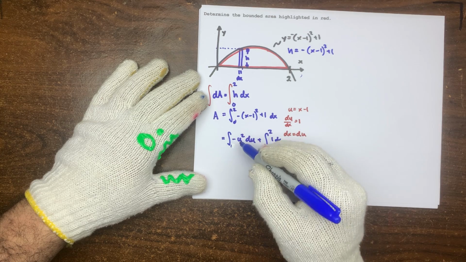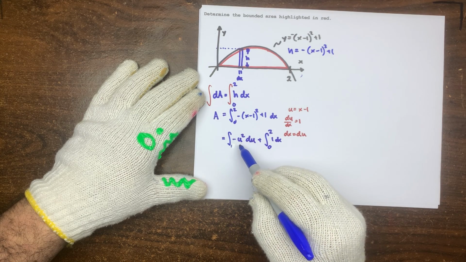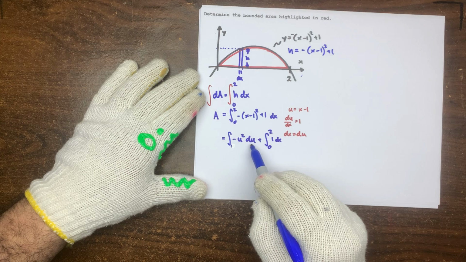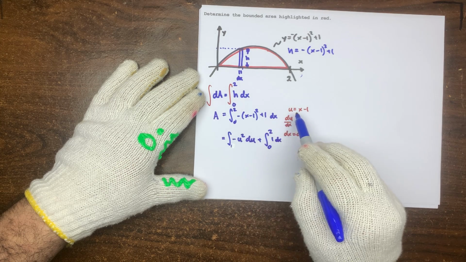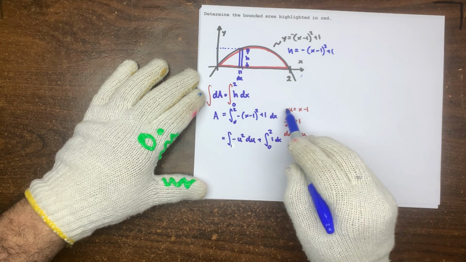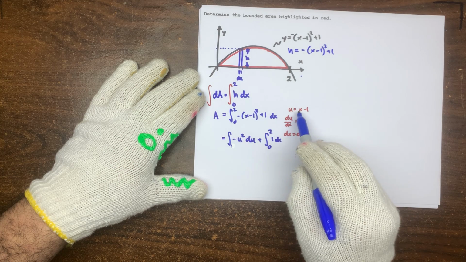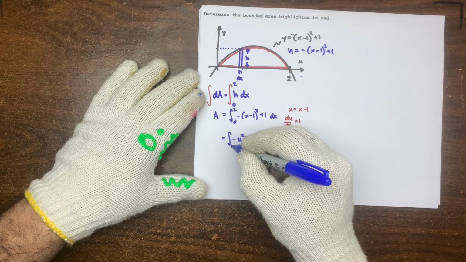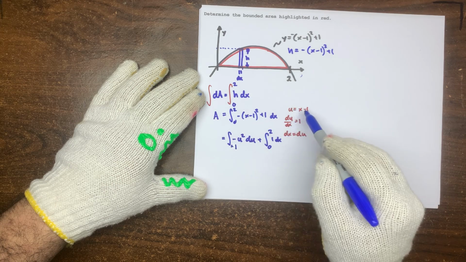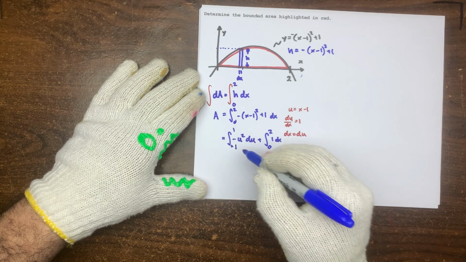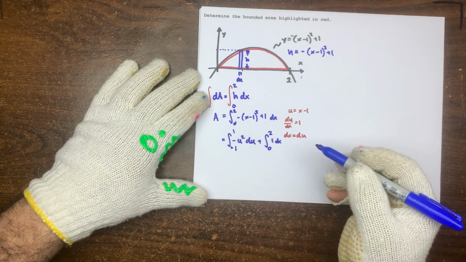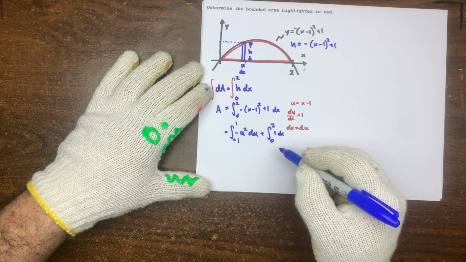But this first one, the limits change. It's a little hard to understand, but because I'm now having an integral with respect to u, I have to change the limits as well. So I have to put these values into what I've considered u, right? So 0 minus 1 is negative 1, so this one goes to negative 1. And then 2 minus 1 is 1, so u is equal to 1. Okay, so there's the new limits in terms of u. I'll probably switch back in terms of x anyways, but we'll talk about those later on.